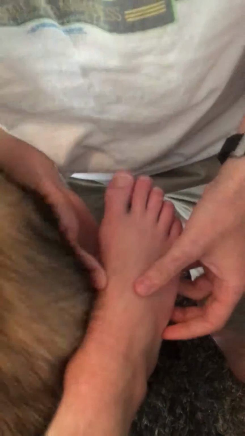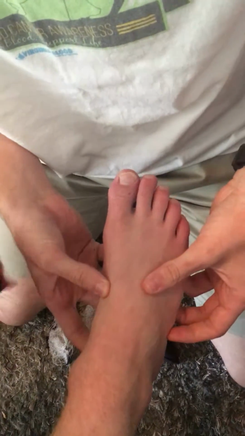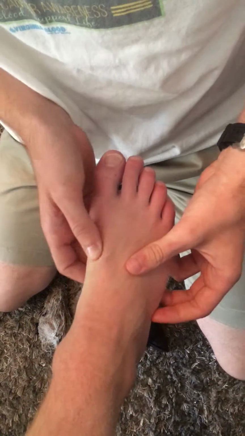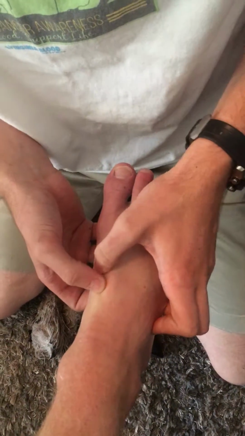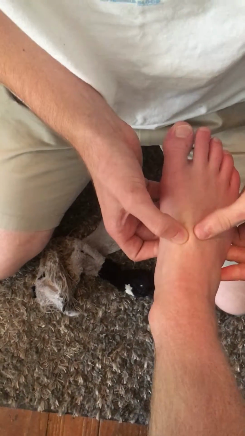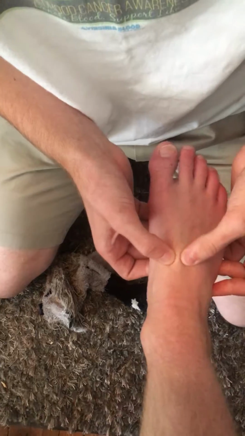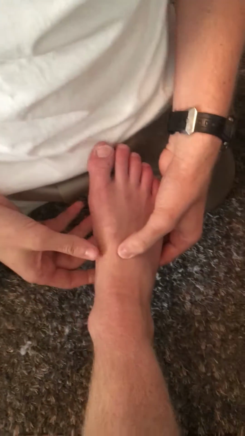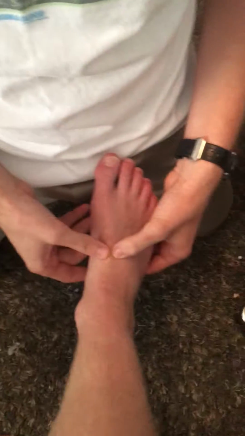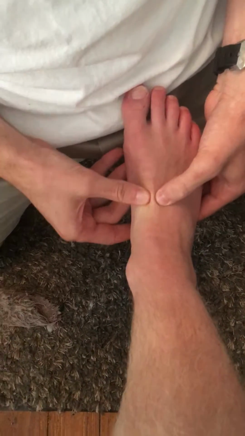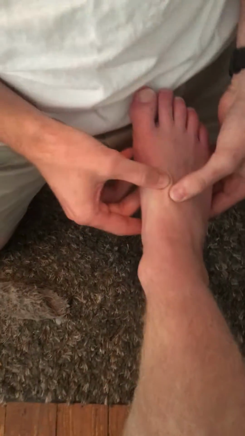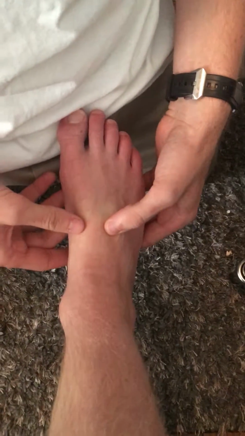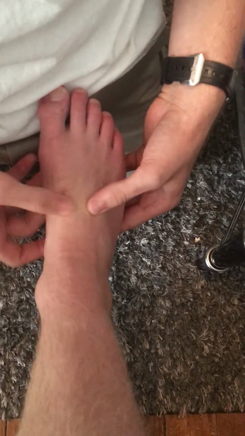We have the first cuneiform, which articulates with the navicular, the head of the first metatarsal, the head of the second metatarsal, and the second cuneiform to the left of it. We then have the second cuneiform right here. We have the second cuneiform that articulates with the navicular. It articulates with metatarsals 1 and 2, which are down here, and it articulates with the third cuneiform and the first cuneiform.